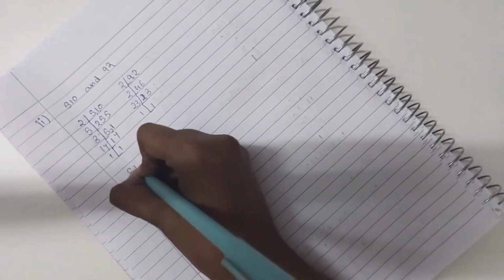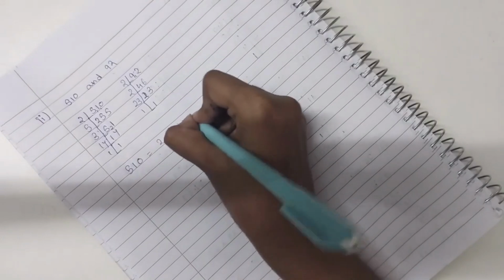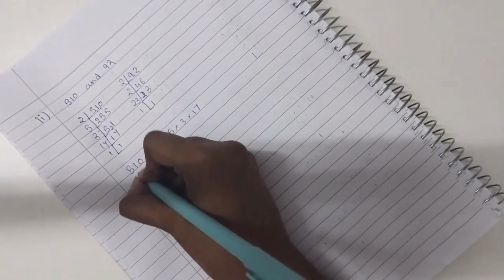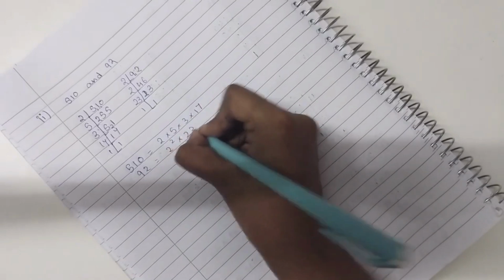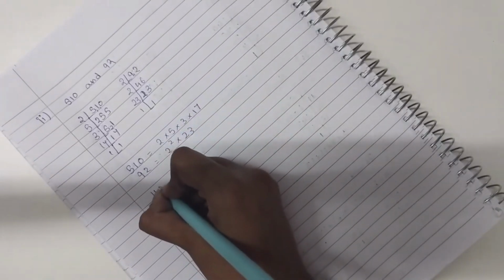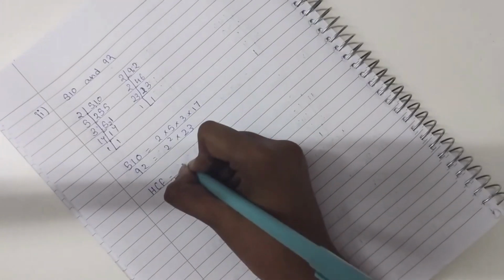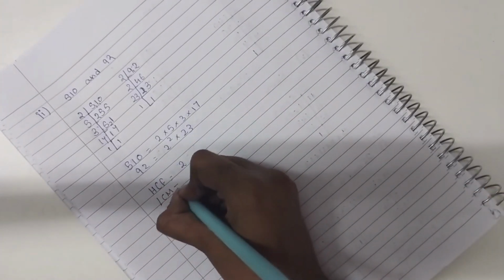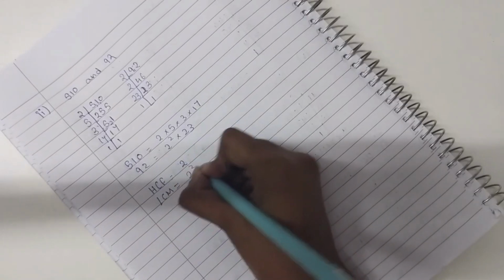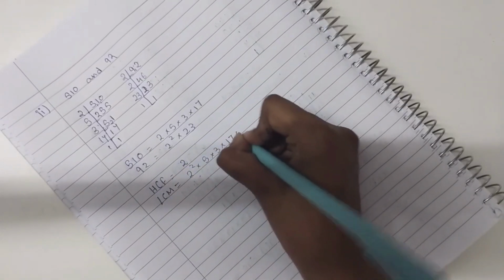So the number 510 can be expressed as 2 times 5 times 3 times 17, and 92 can be expressed as 2 squared times 23. The HCF of both the numbers will be equal to 2, and the LCM of both the numbers will be equal to 2 squared times 5 times 3 times 17 times 23.